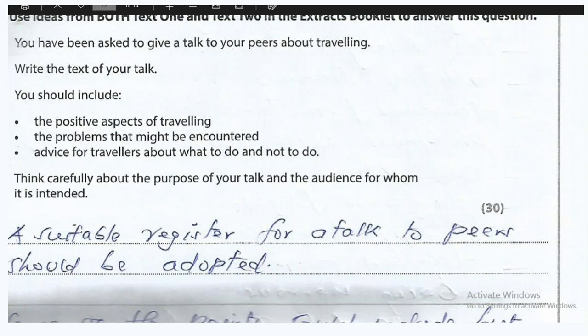So you have been asked to give a talk to your peers. So if it's a talk, then it takes the format of a speech. And who is the audience? The audience is your peers. So the language is moderate, because you are talking to your peers. It's not an ultra formal sort of speech or talk. So it is the people that you are familiar with, your peers, and because it's a talk, then it takes the format of a speech.